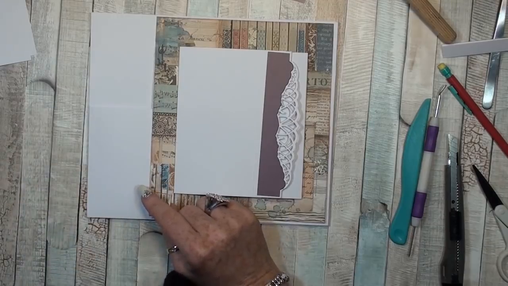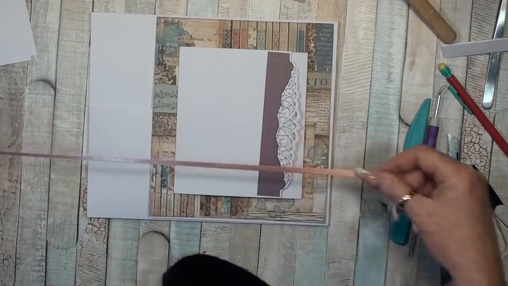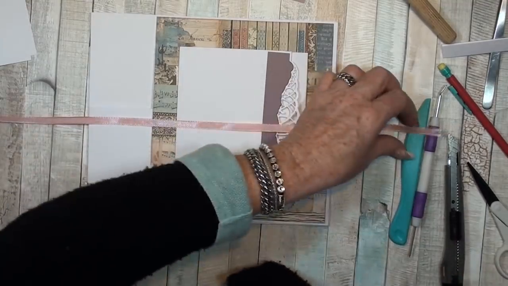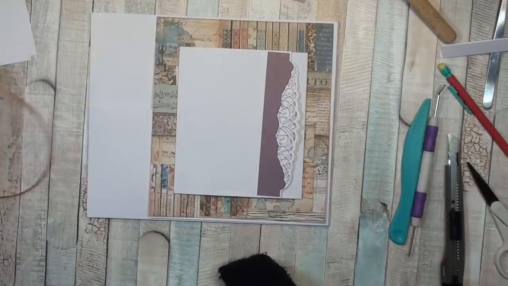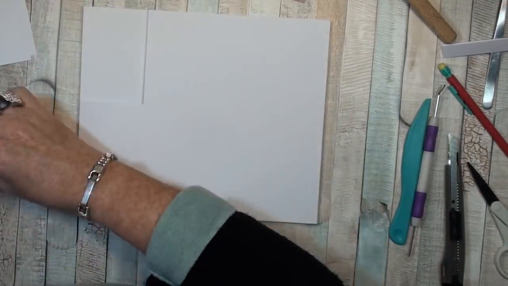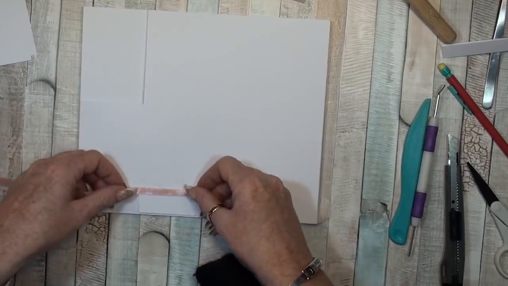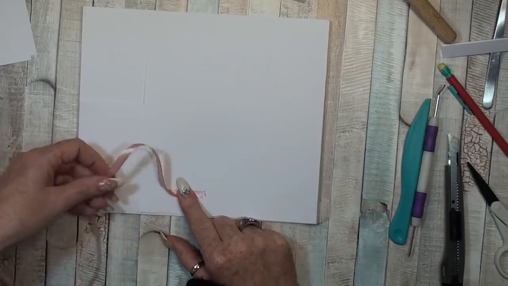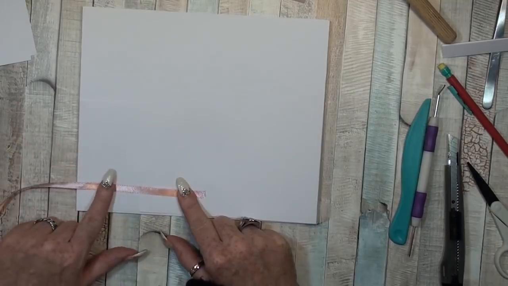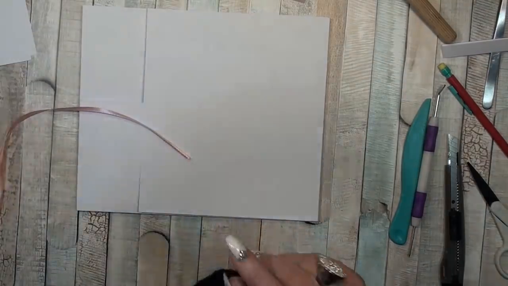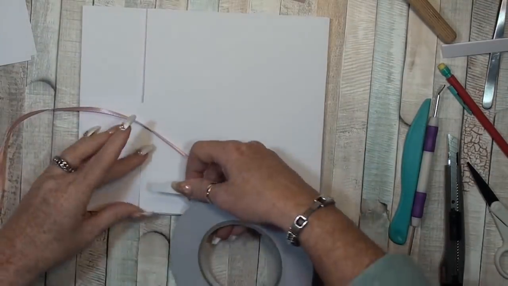So I'm just grabbing a piece of ribbon that's long enough, and why not attach that right here, so you can make a nice closure on here. Cool. Okay, that is pretty, don't you think?